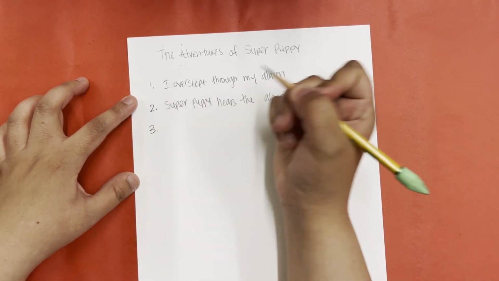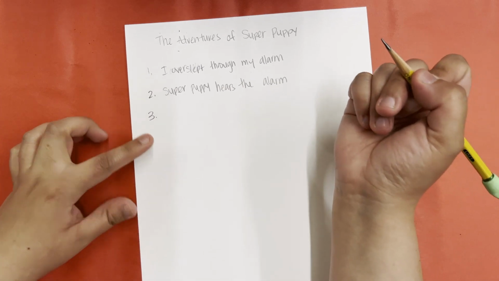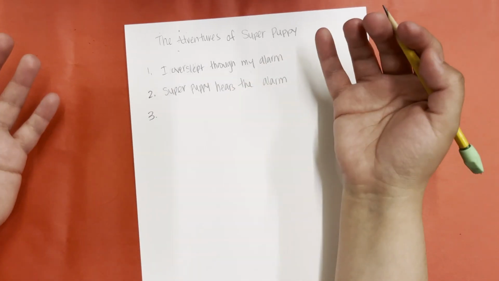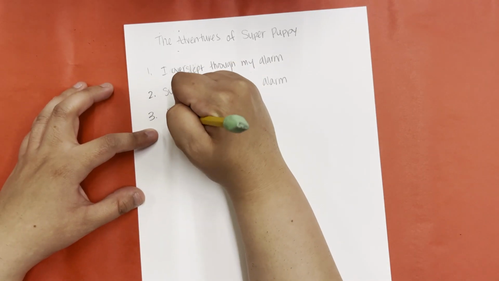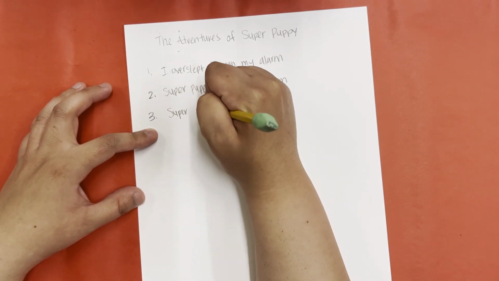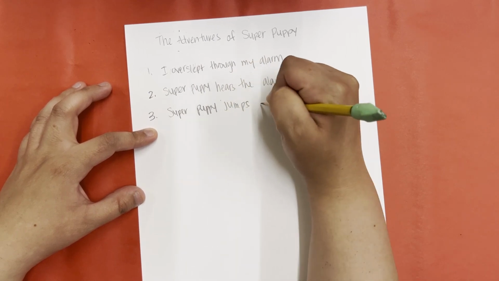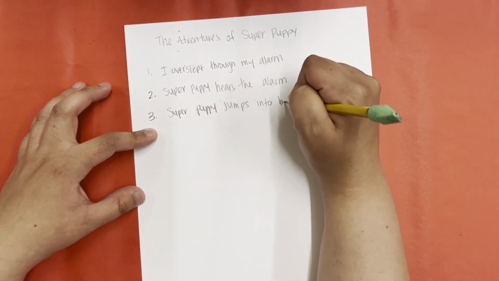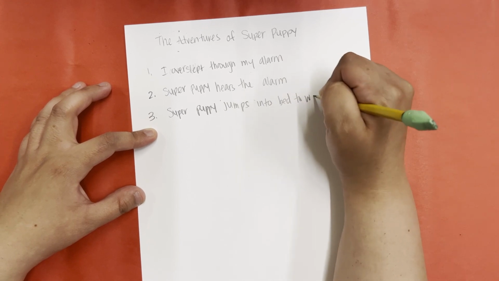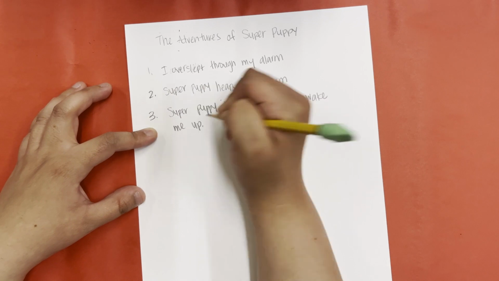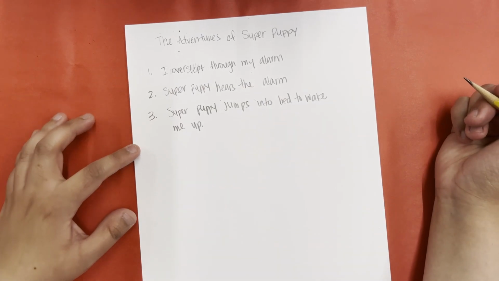The third thing that happens is that Super Puppy jumps into my bed and wakes me up. So Super Puppy jumps into bed to wake me up. All right.